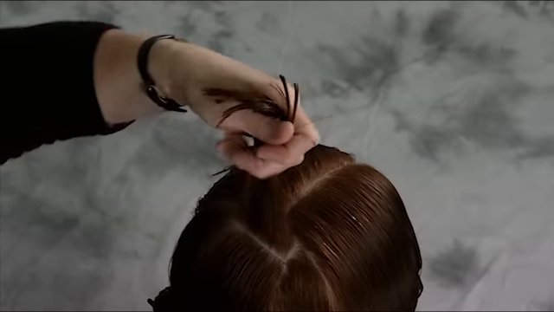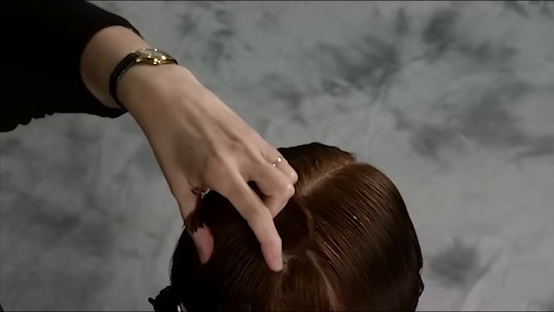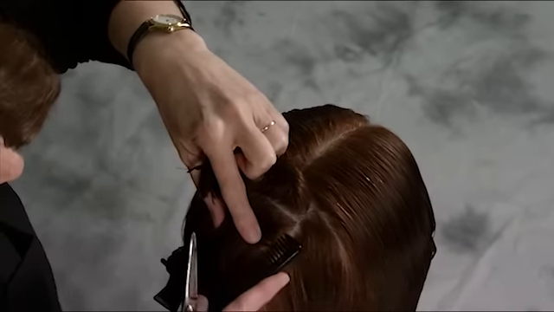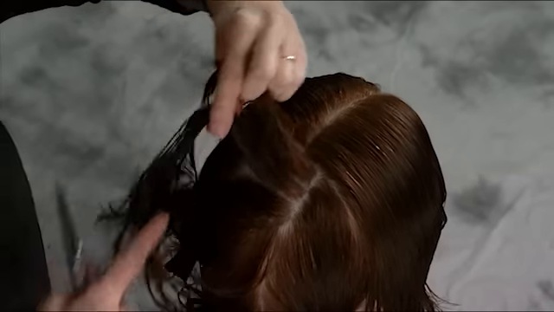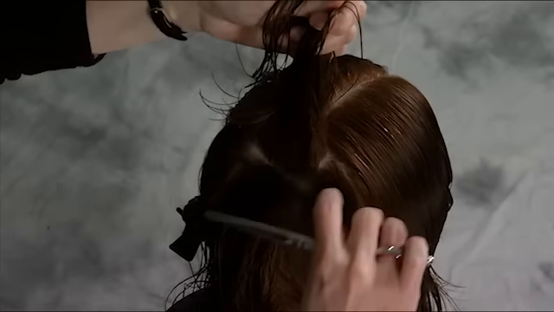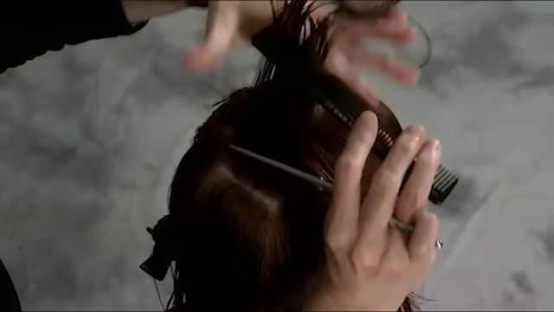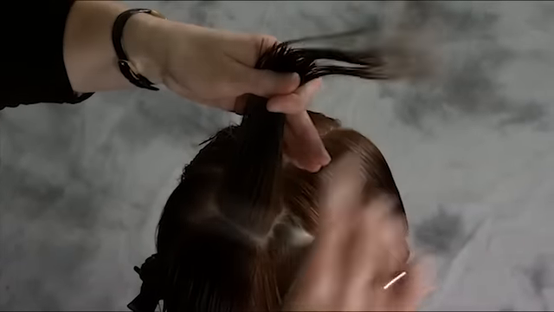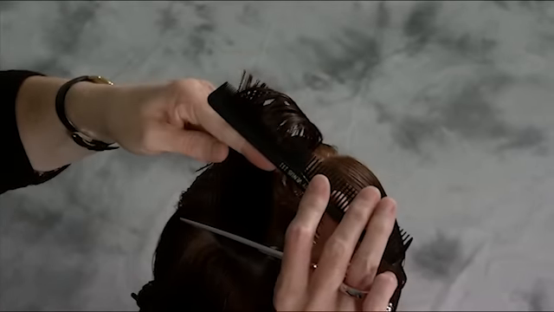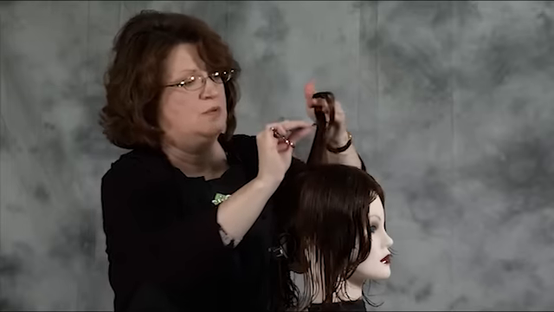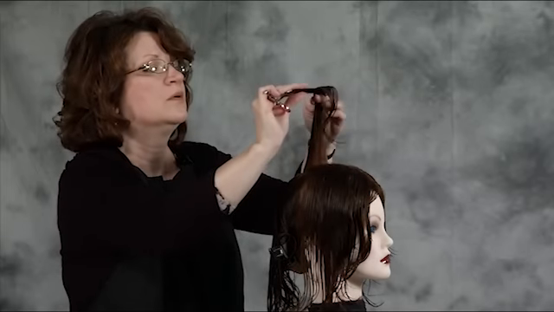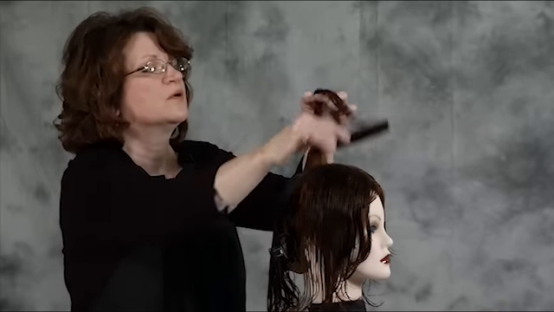You will continue this pattern with taking half-inch horizontal partings, combing the hair up to the established guideline, nice and smooth. Fingers are straight across.